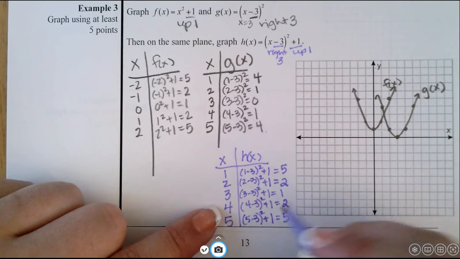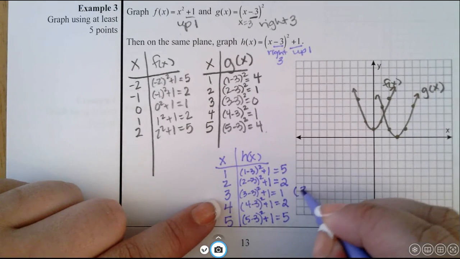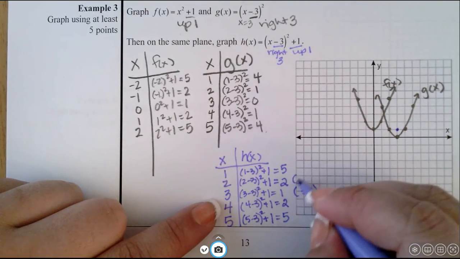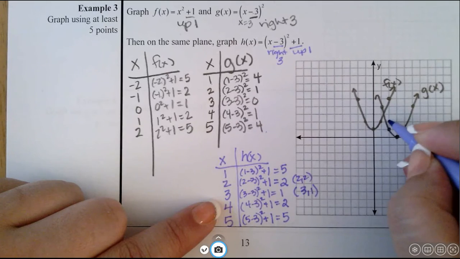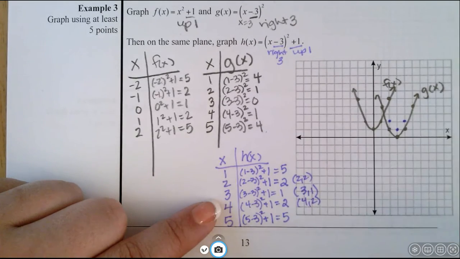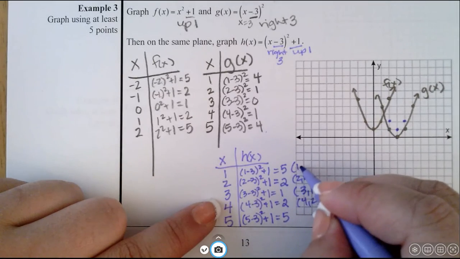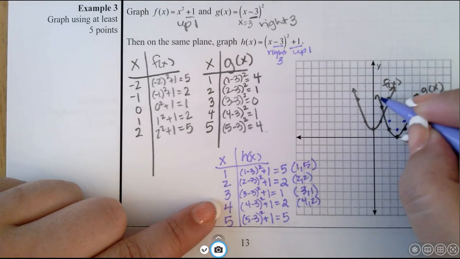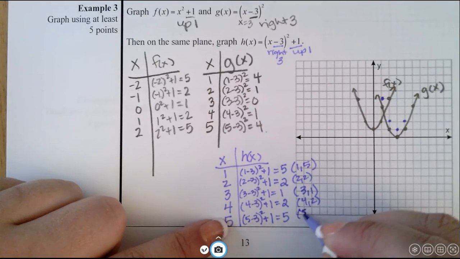So what are our points? We have here 3, 1, 2, 2, and 4, 2. 1, 5, and 5, 5.